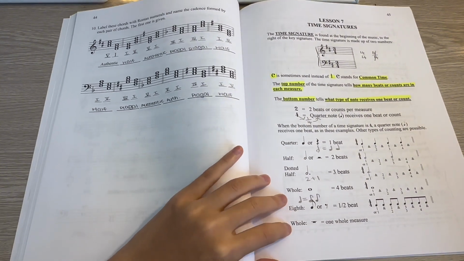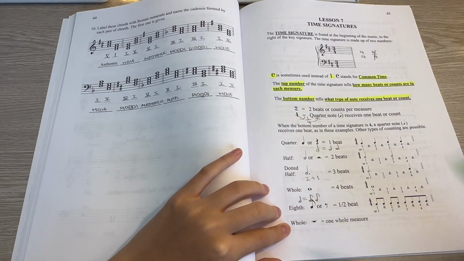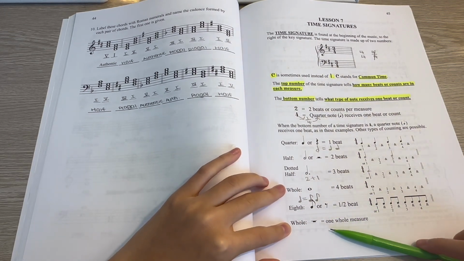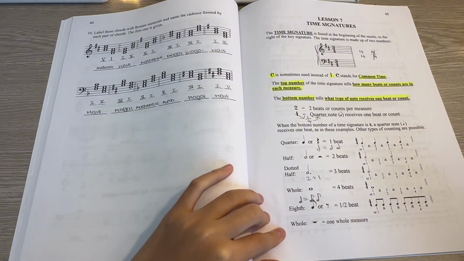Okay. Now we have a whole rest. Whole rest means 1 whole measure of rest. It's pretty simple, okay? Awesome.